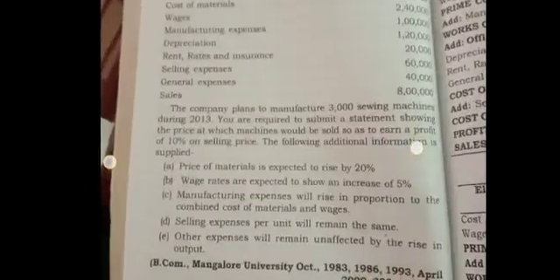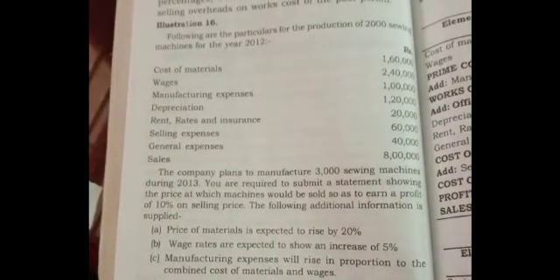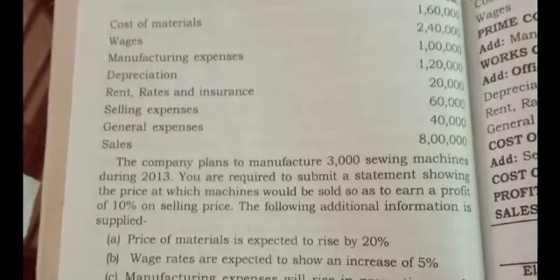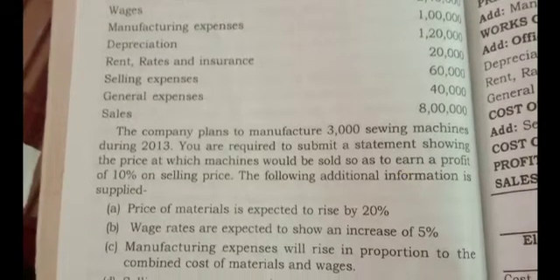This is the problem you may expect in your examination. Under this problem they give the following information. The particulars are for the production of 2000 swing machines for the year 2012. The cost of material is 1,60,000, wages 2,40,000, manufacturing expenses 1 lakh, depreciation 1,20,000, rent, rates and insurance 20,000, selling expenses 60,000, general expenses 40,000, and sales 8 lakh.